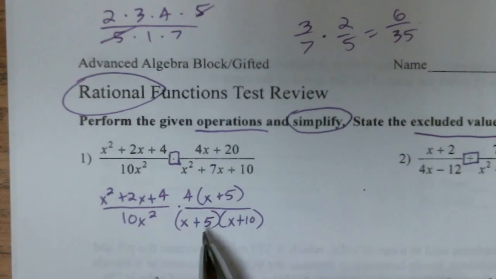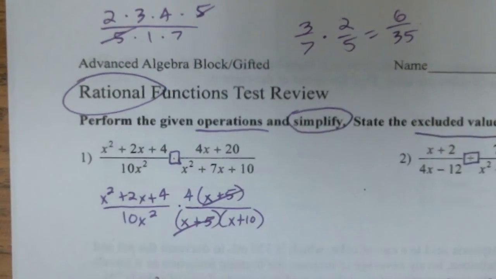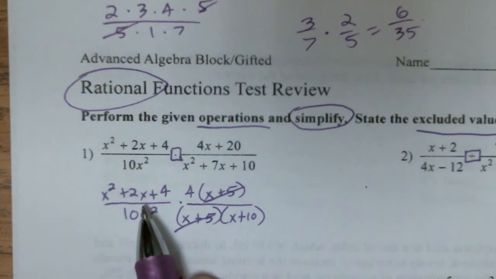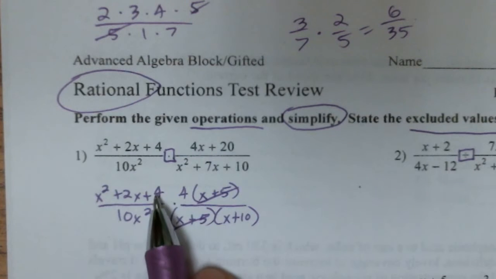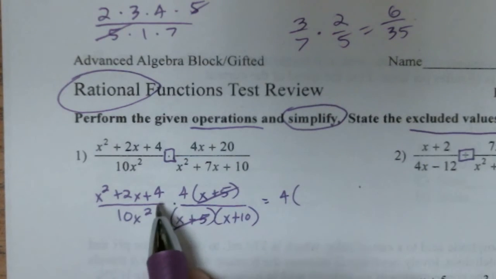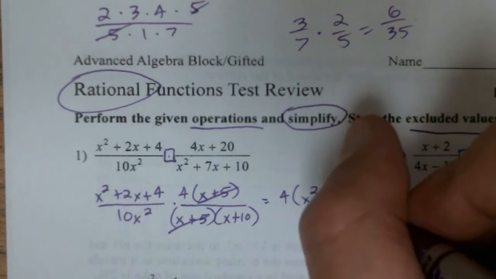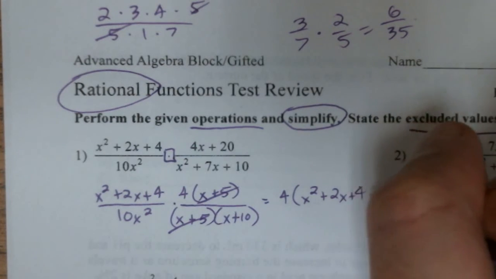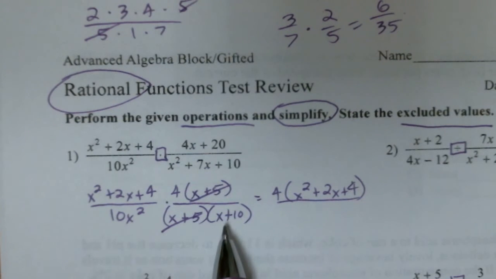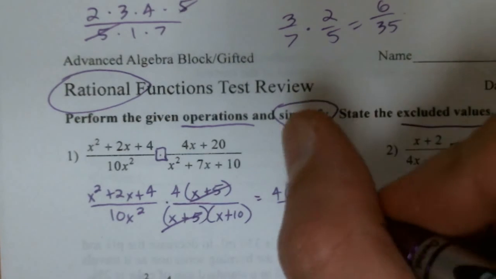So I have an x plus 5 and an x plus 5. Bye-bye, see you later. Those cancel. And then basically all I have left on top is the 4 times all this stuff. So I'm going to rewrite this as 4 times this whole trinomial, which is x squared plus 2x plus 4. All right, and then on the bottom, I have 10x squared times this x plus 10.